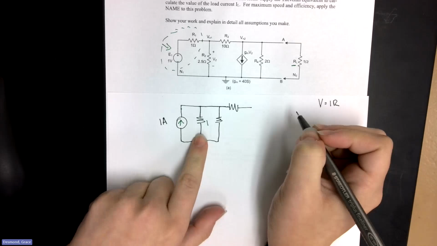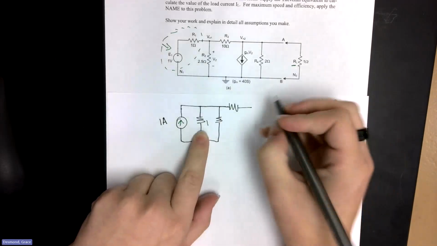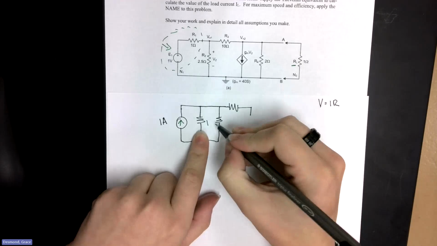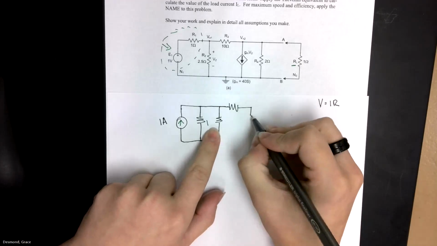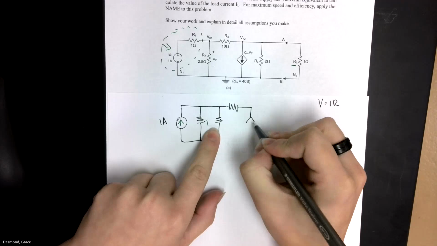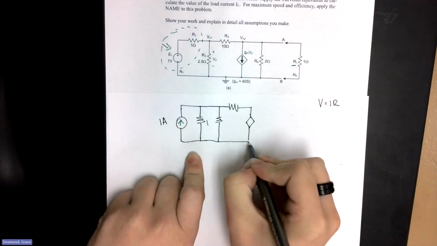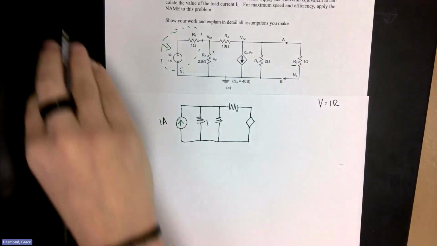So 1 over 1 is 1, right? Let's do 1 over everything else as I keep going. So what about R2? Yes, we can just say 1 over 2.5, because that's not going to be a fun number.